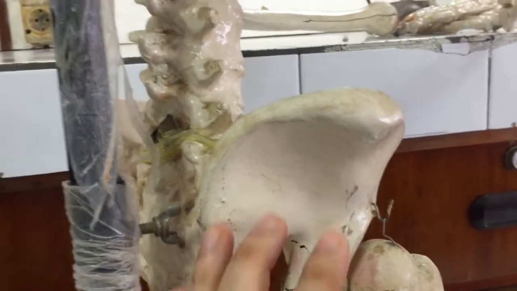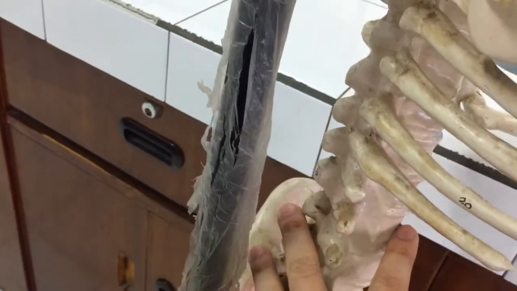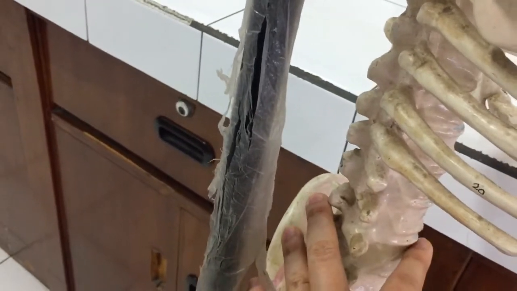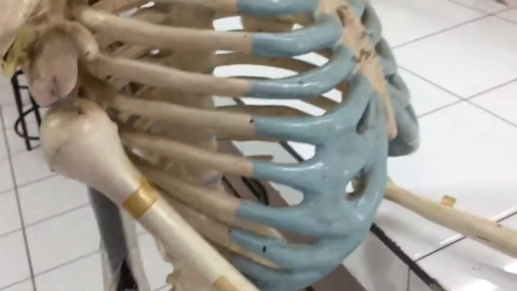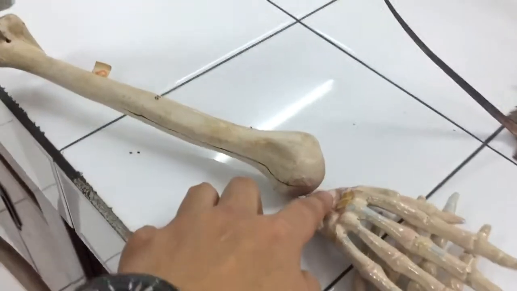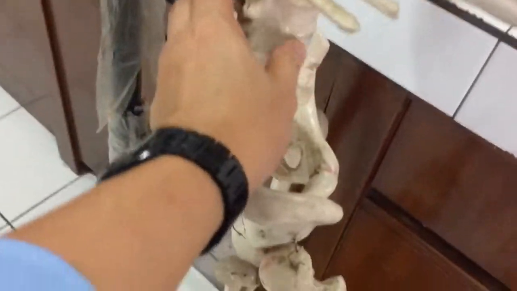So there are 33, and if you learn more about this part, you will learn that the shape of each and every bone in our vertebrae is different. So irregular. Again, we have the flat bones, the long bones, the short bones, and also the irregular bones.